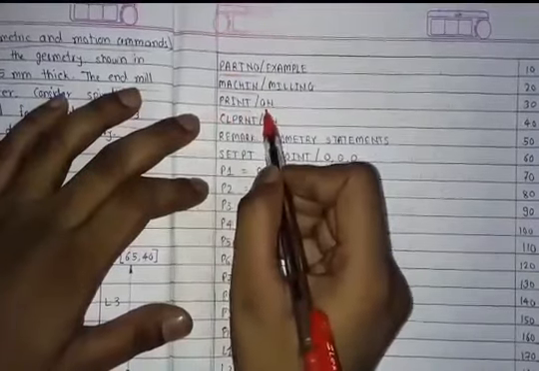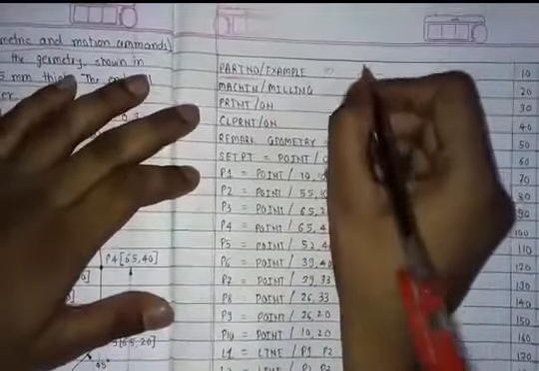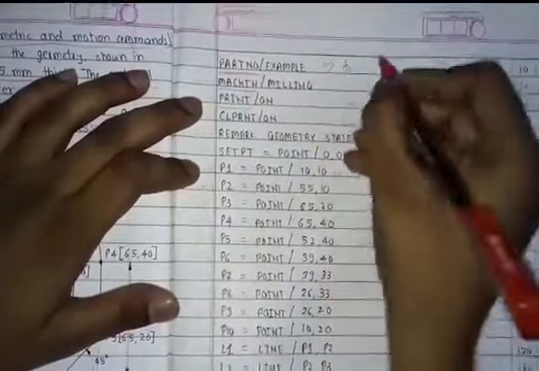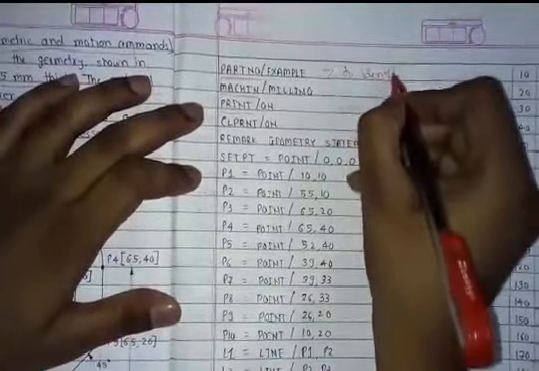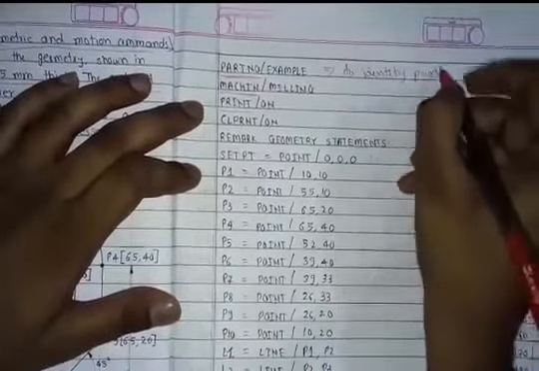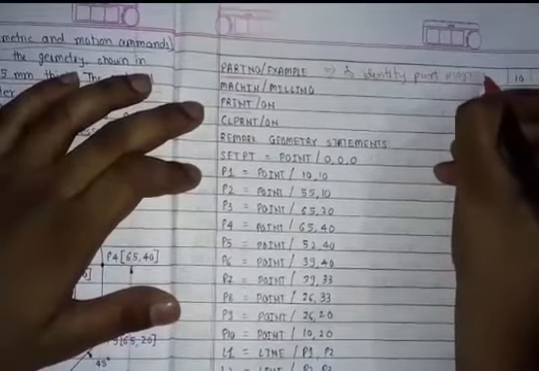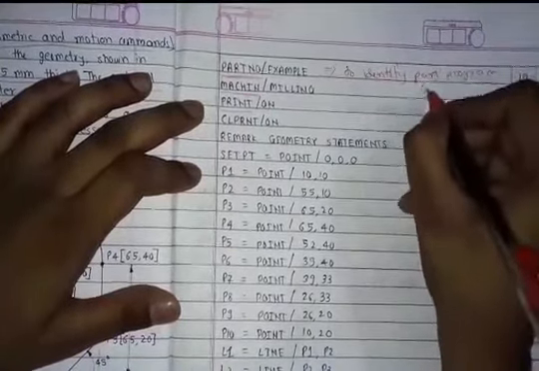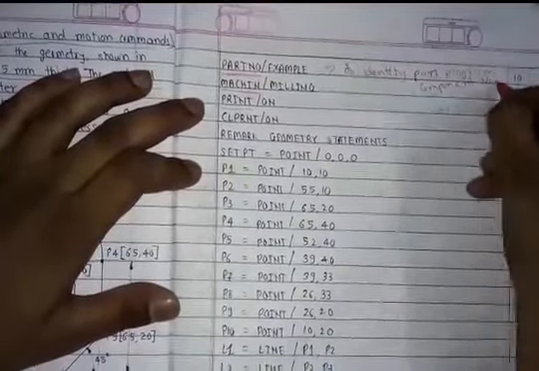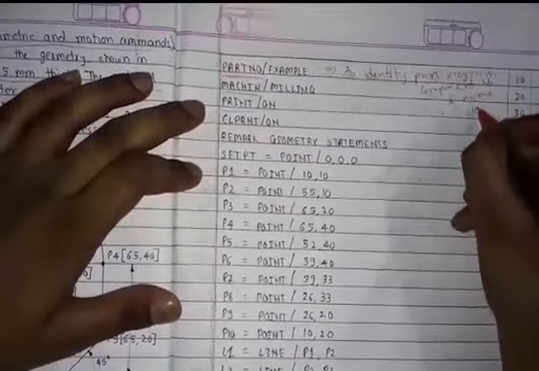I am writing here all the specifications. Part number is used to identify the part program, that is the component number and name specification.